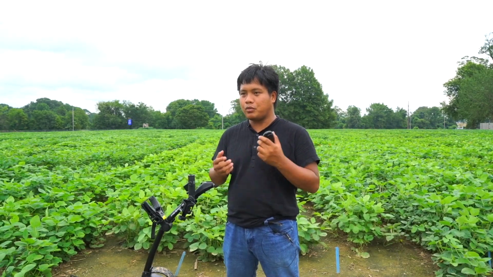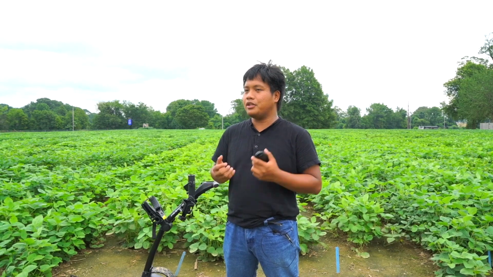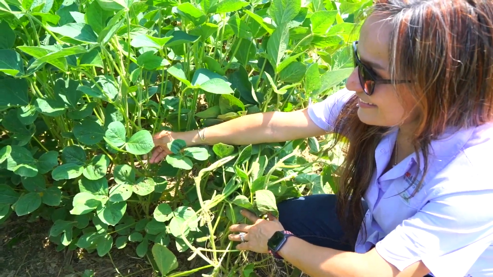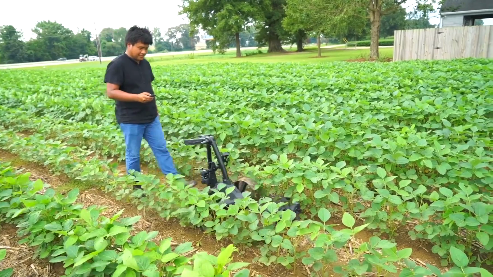The primary goal of this project is to increase our flower and pod retention by 25 to 30%, and by doing this, we can also increase our yield up to 10 to 15%. This research will continue through soybean harvest this fall and beyond.